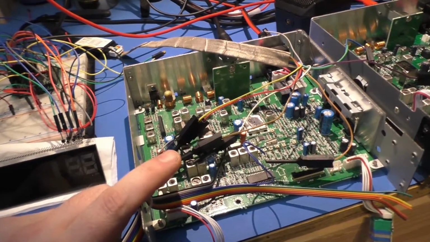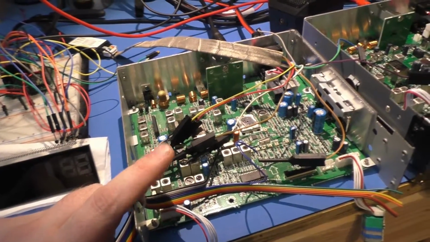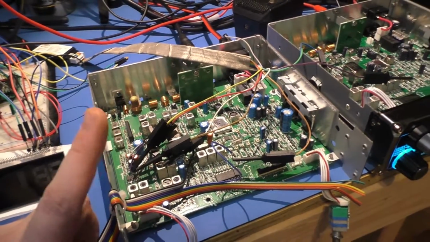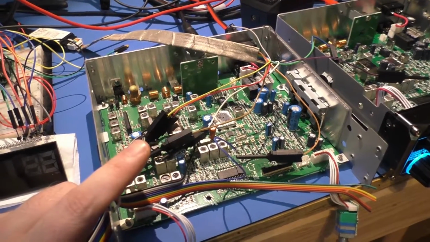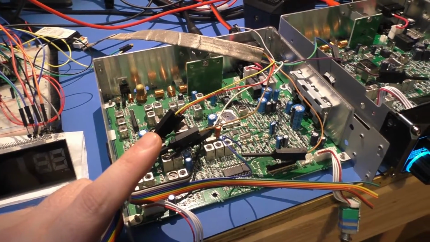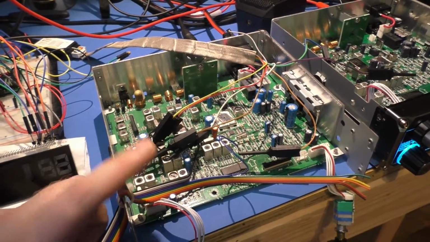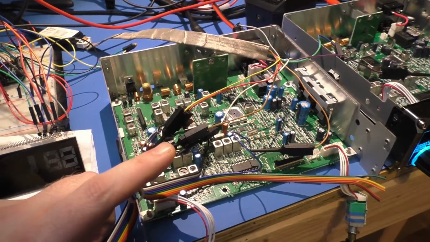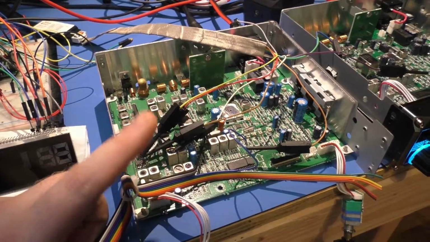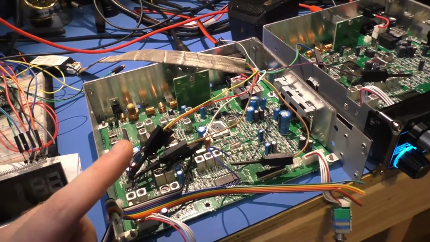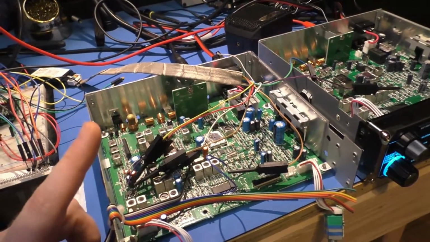Okay, so what can I control? CB PA mode, transmit, receive, modes, AM, upper, lower sideband, mic gain, and what else? I was working on the squelch and the S meter bits.